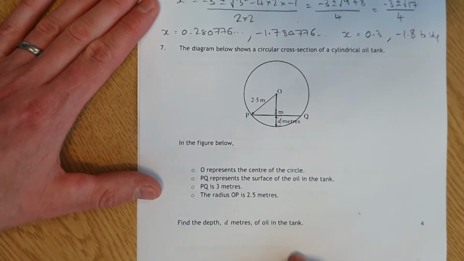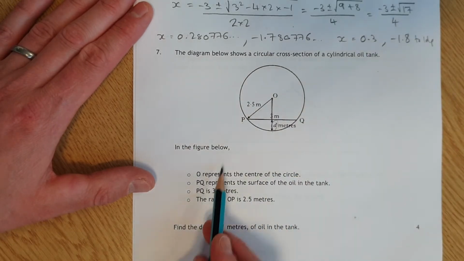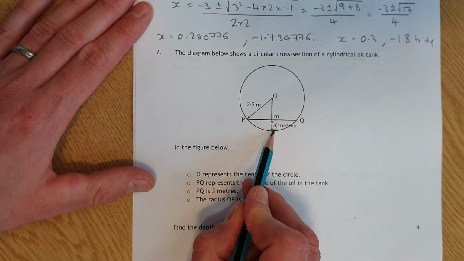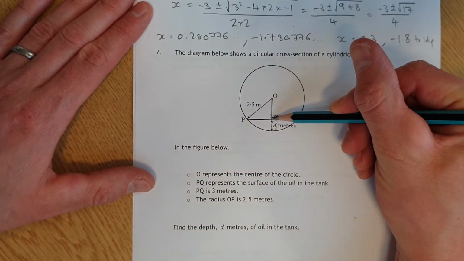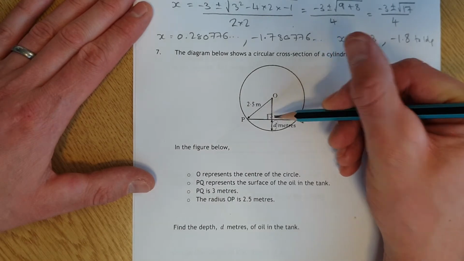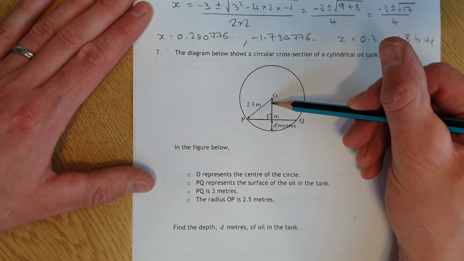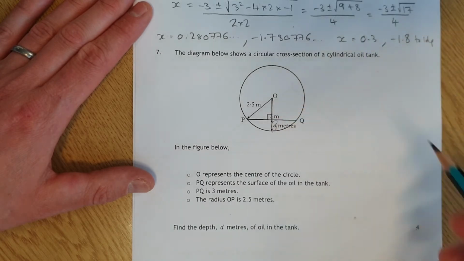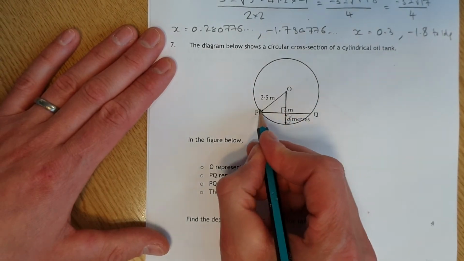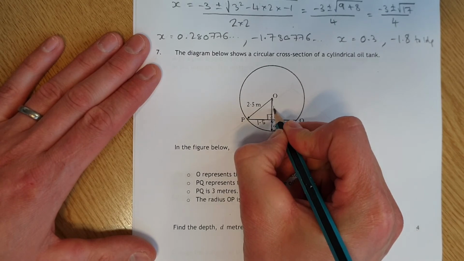In question 7, we're told that we've got a cylindrical oil tank. We've got a radius of 2.5, 3 meters across there, and we've got to find this measurement D. So I've already made it into a right angled triangle here by completing that vertically. So if I can work out this measurement here, I can subtract it from 2.5 and that'll give me my depth there. So this little triangle, we've got 3 meters across the way, so that little bit's going to be 1.5. I'm just going to call this one B here.